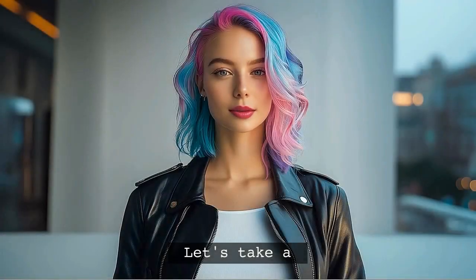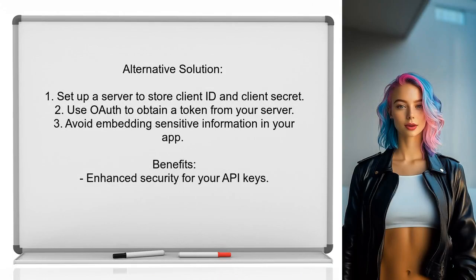Let's take a moment to review another user's answer. An alternative approach shared by another user involves using a server to manage your client ID and client secret. Instead of embedding these sensitive details in your app, you can set up a server that handles the OAuth process. Your application would request an OAuth token from this server, keeping your credentials secure.